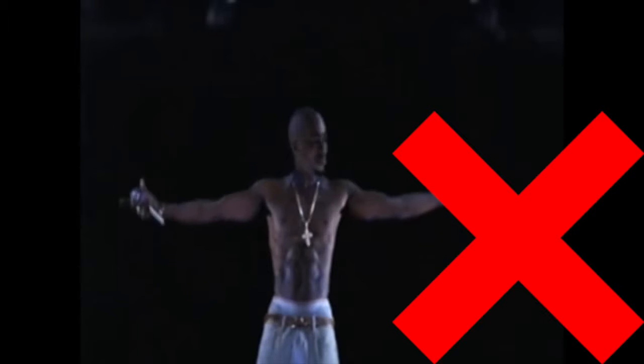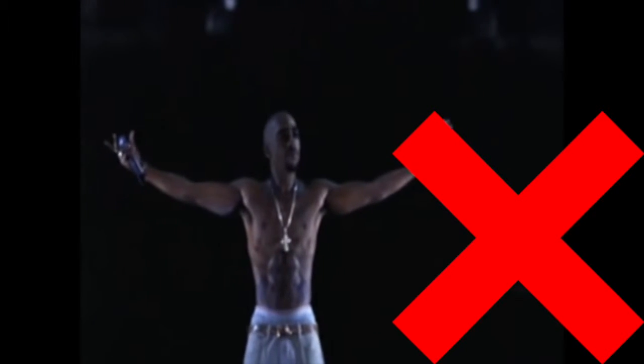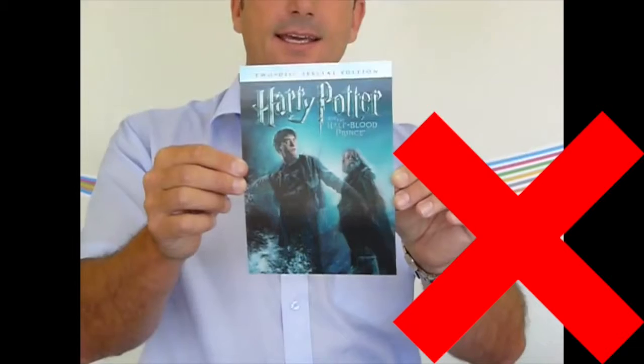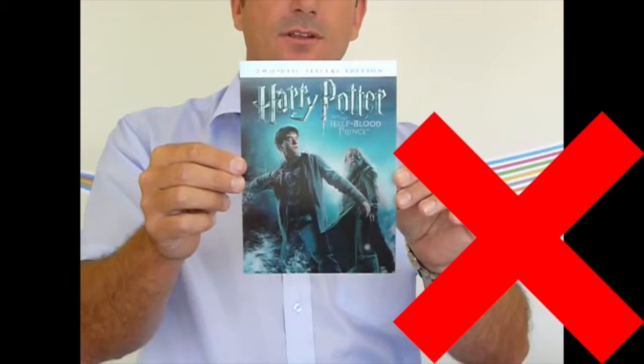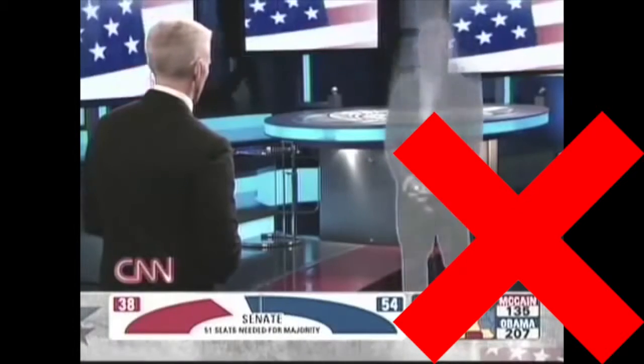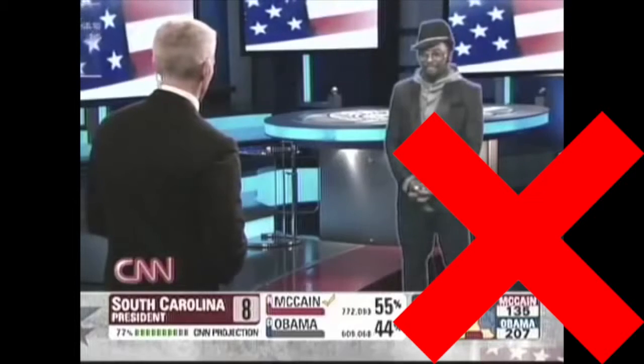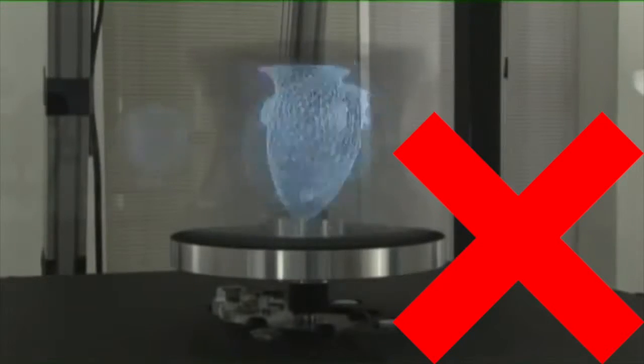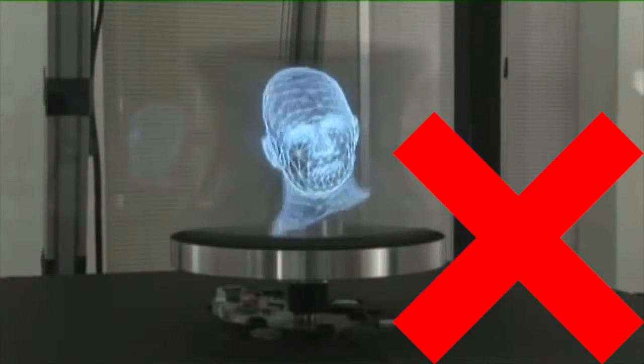Now, there are many different things that are often misunderstood as being a hologram. These include effects produced by the Pepper's ghost illusion, lenticular printing, also known as motion cards, tomography, and volumetric display.